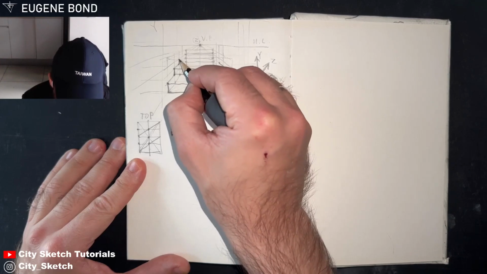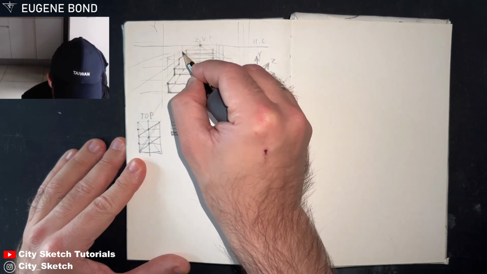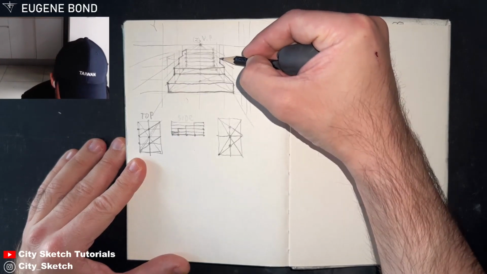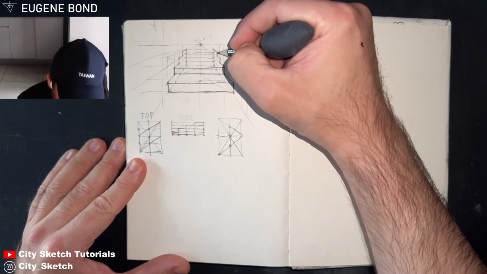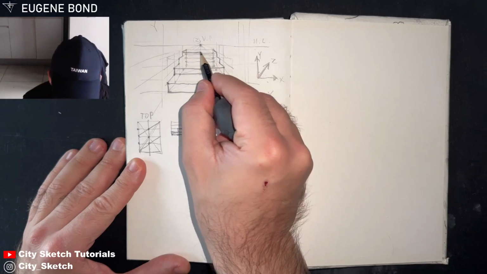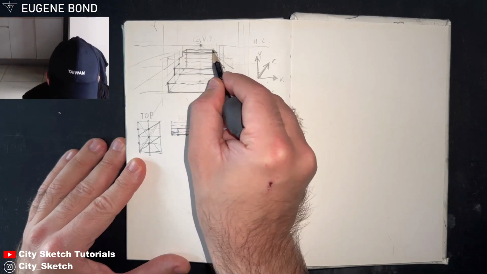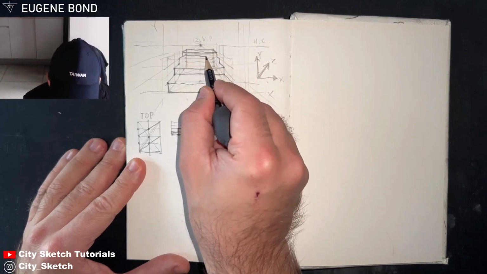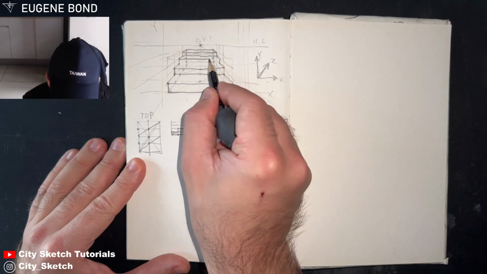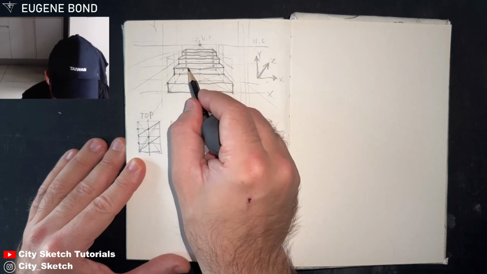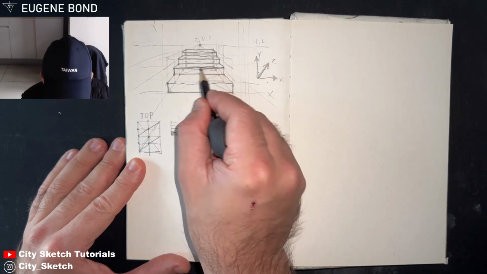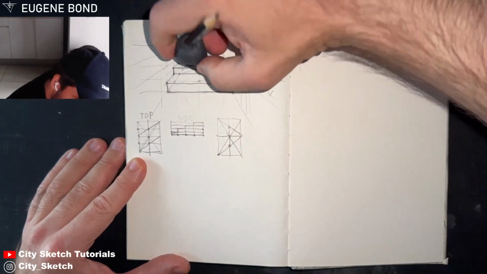And we already built all these proportions for each step, so we just connect them. Okay, and we have these 4-step stairs in perspective.